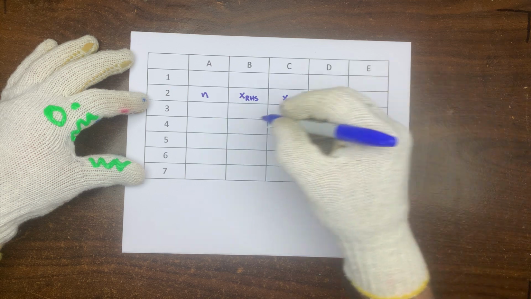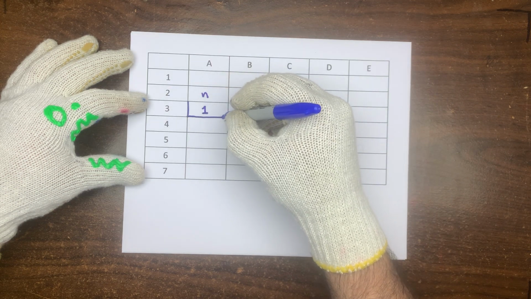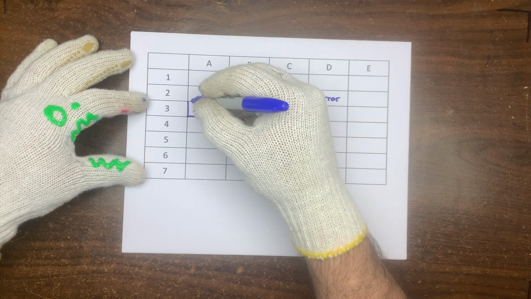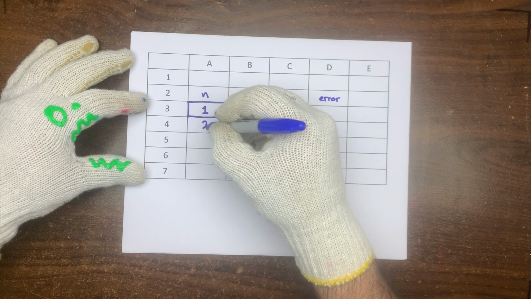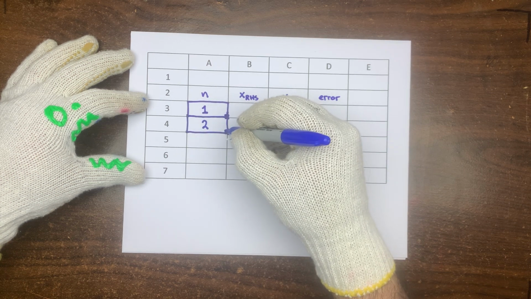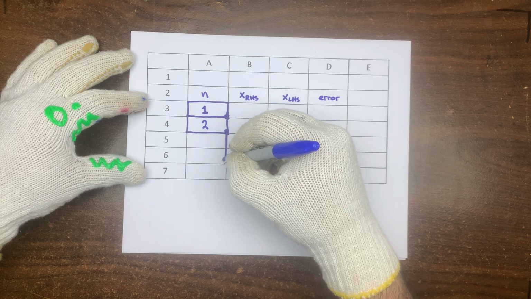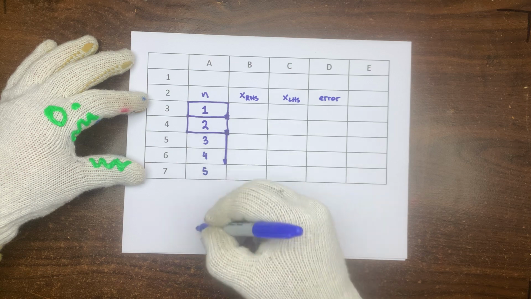Okay, so this one's a value 1, and if you put your cursor over top of this, you'll have a little dark box there. You'll probably need to have the value 2, so we'll have both of these selected. Then you grab the little dark box with your mouse and drag it down. This will auto-populate to 3, 4, 5, and so on.